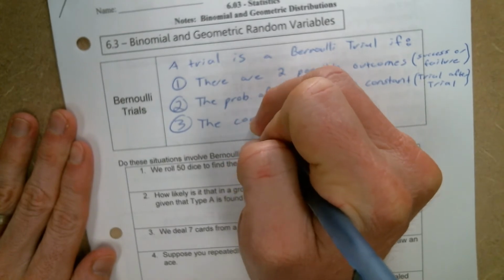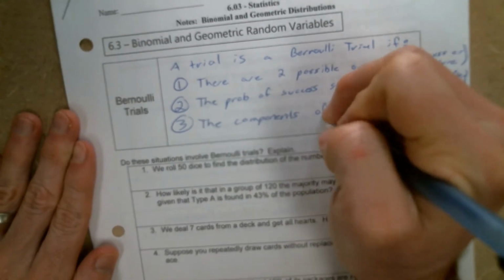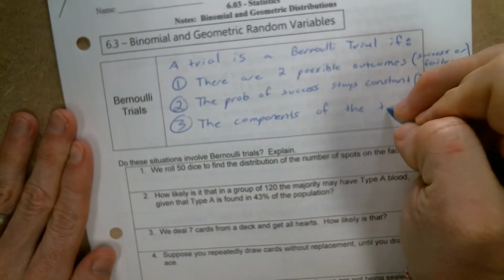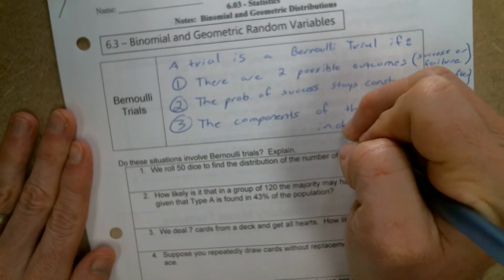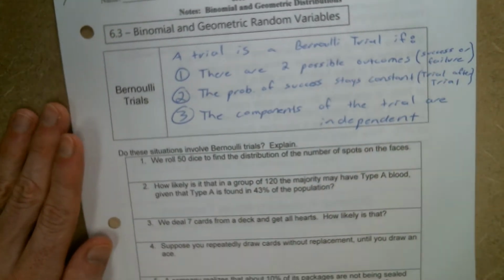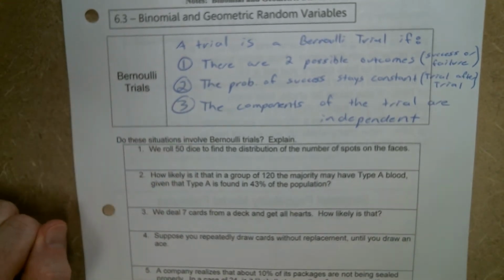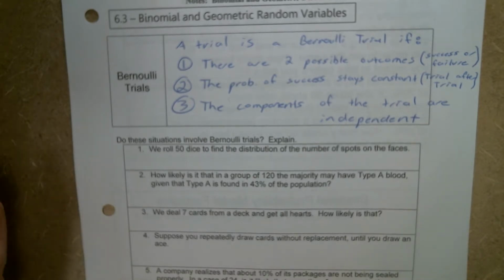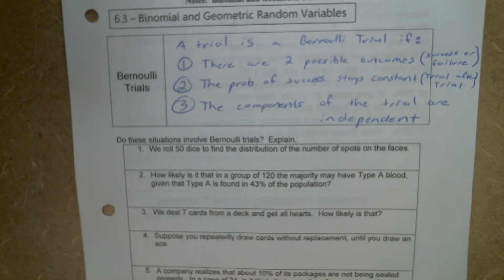And then 3, the components of the trial are independent. And this one's the trickiest, but we're also going to see that there are some exceptions where we can loosen this restriction because the answer ends up being the same regardless. So again, more important are some of the first couple of ones here.